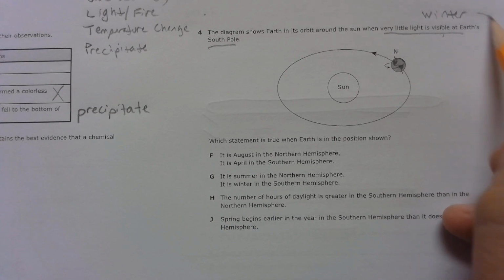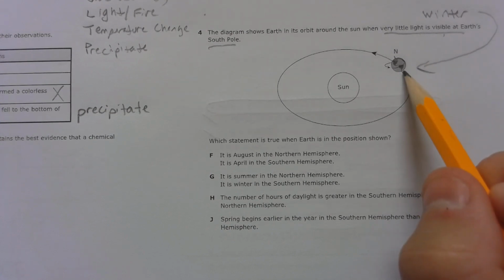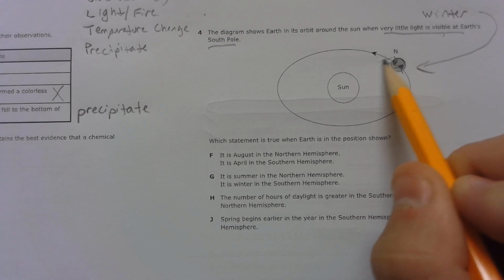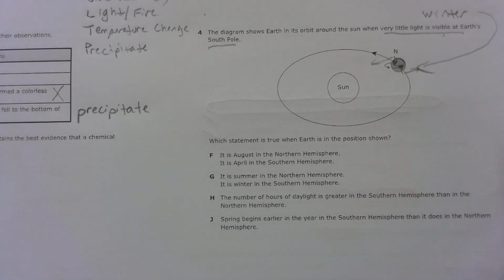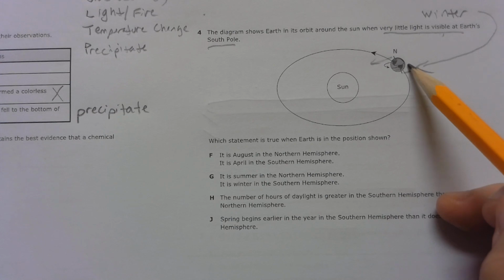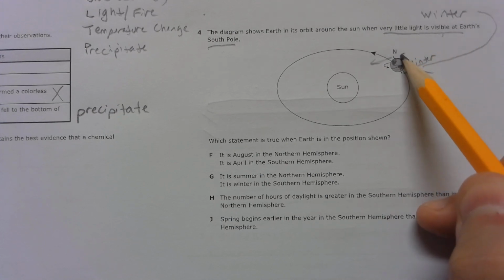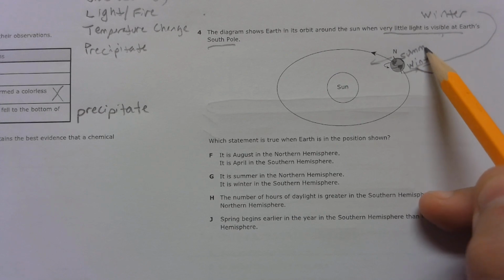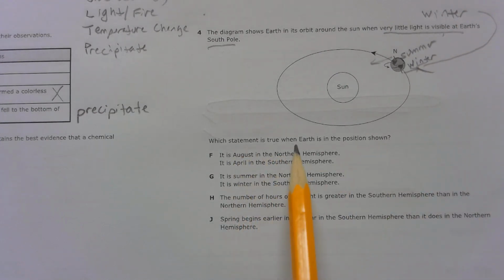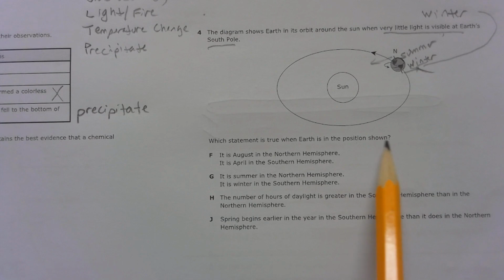Now let's see if that matches the diagram down here. The south pole, if you can tell, is tilted away. The north pole is tilted towards. This one's tilted away. So the southern hemisphere here would be getting winter, which means the northern hemisphere would be getting summer. All right. Which statement is true when Earth is in the position shown?